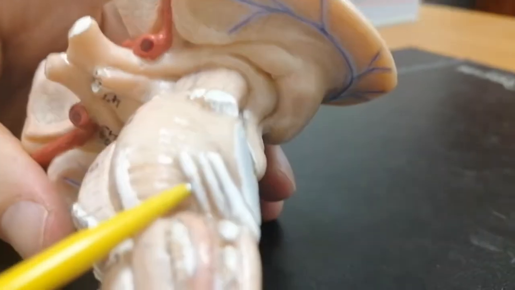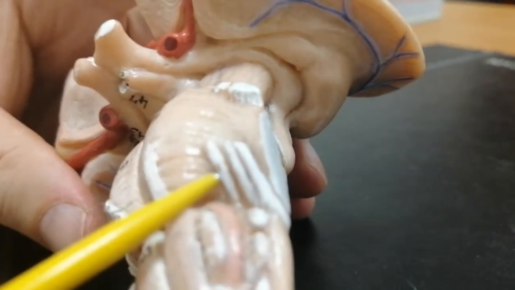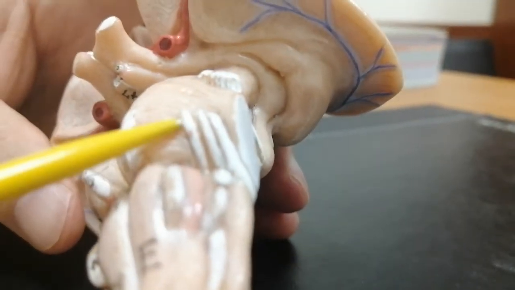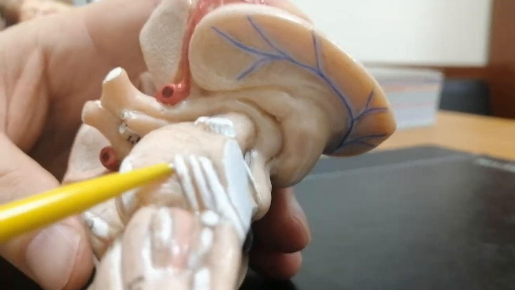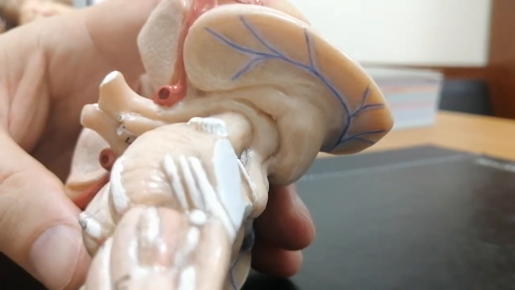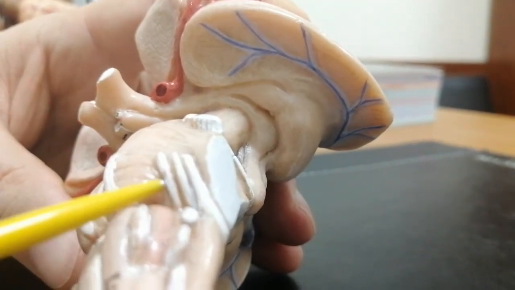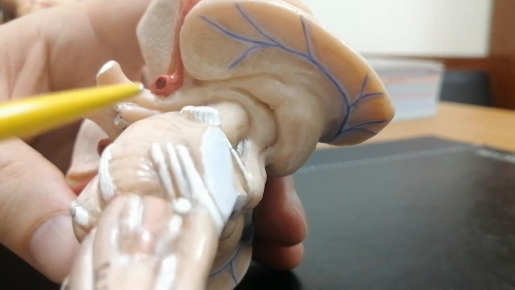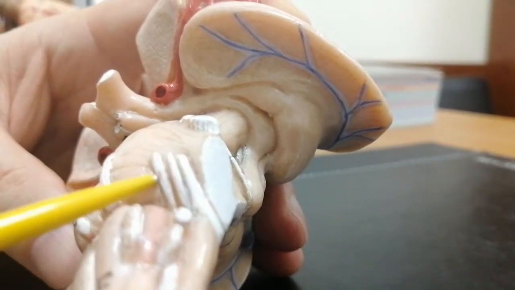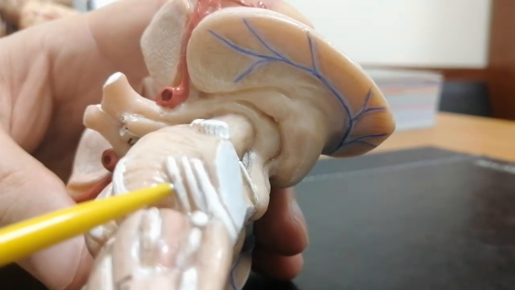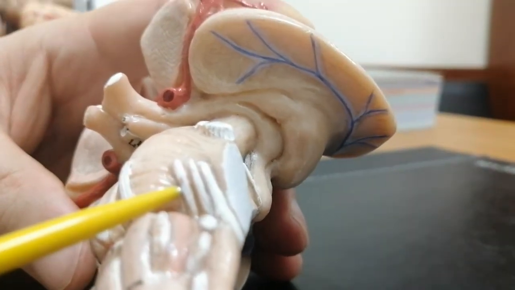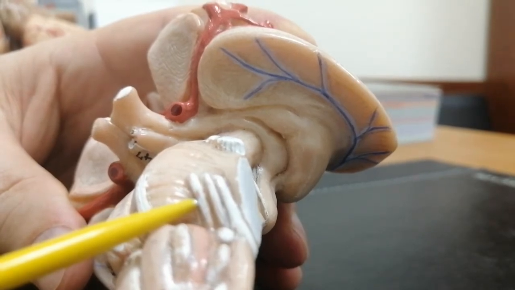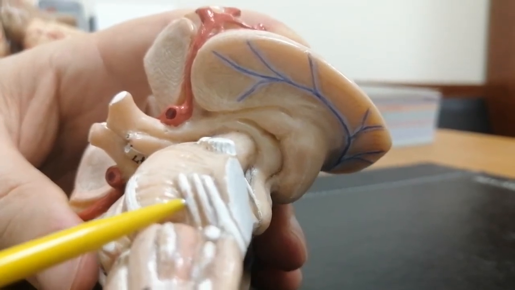Its GSA fibers innervate the auricula and the external ear canal, or the external acoustic meatus. So it receives general GSA innervation from the auricula and the external acoustic meatus.